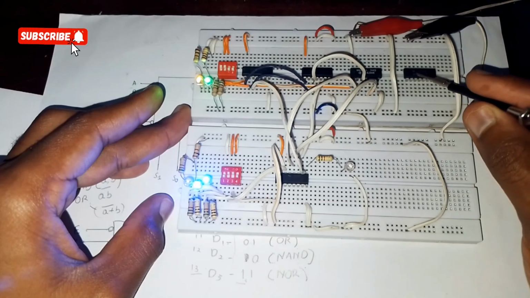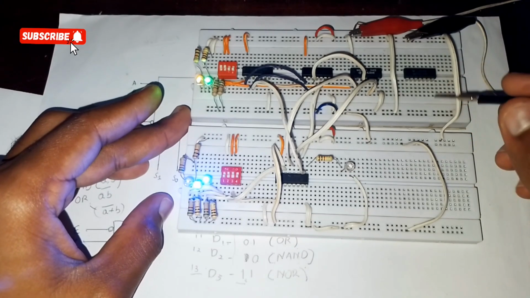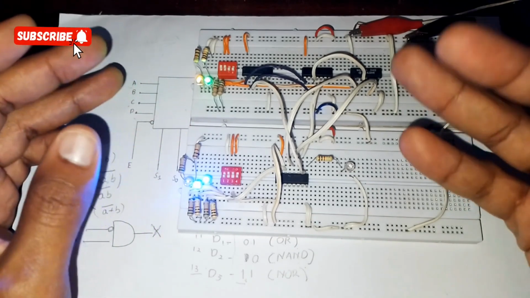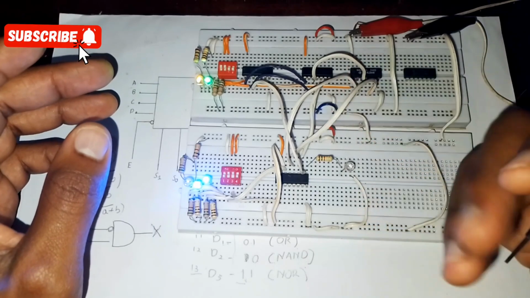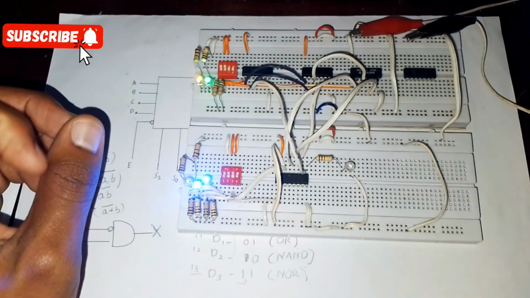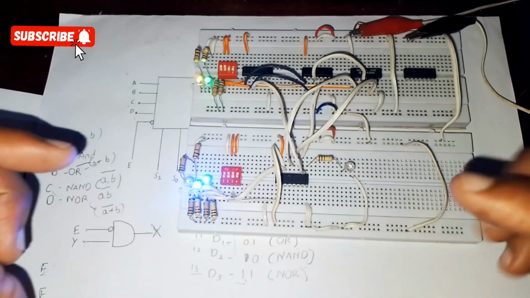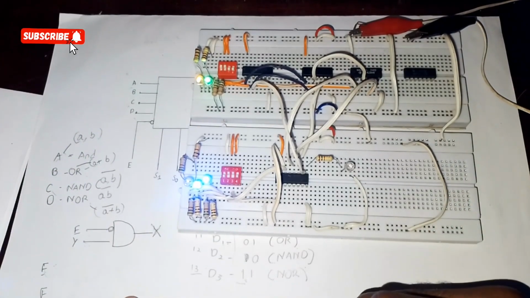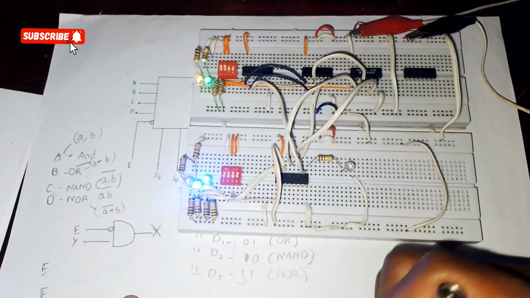You can notice that we have not yet used this IC. This is an XOR IC. We are going to use it. We are going to make XNOR using the logic gates we have. We are going to put not A, we are going to put not B, and we'll be through with our 8x1 logic unit.